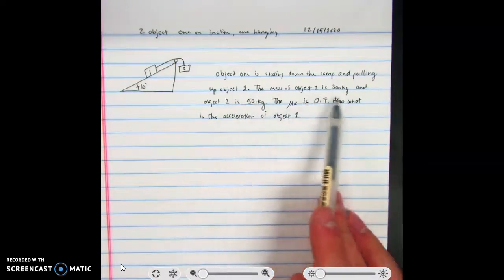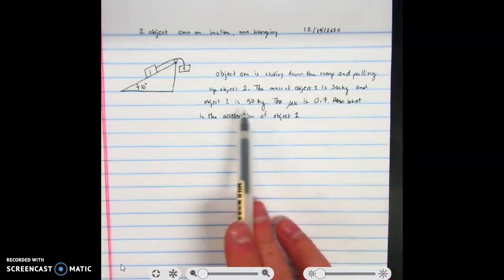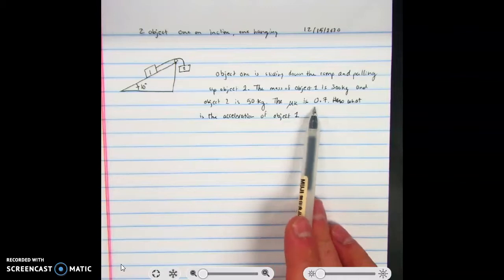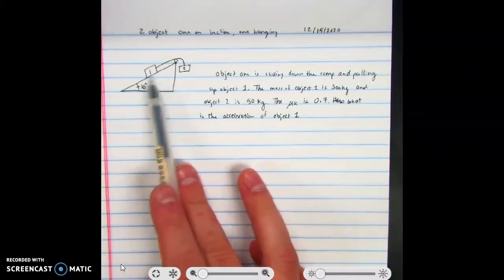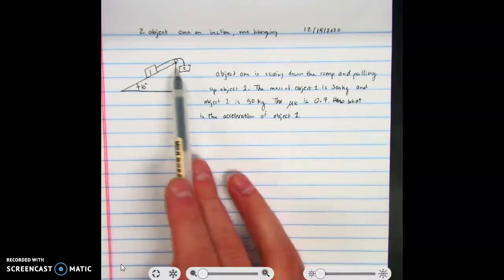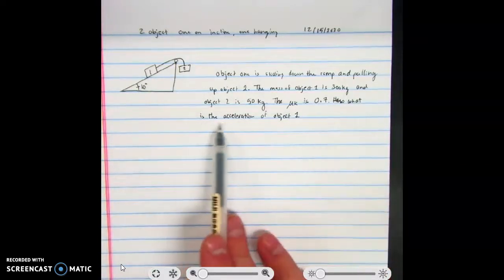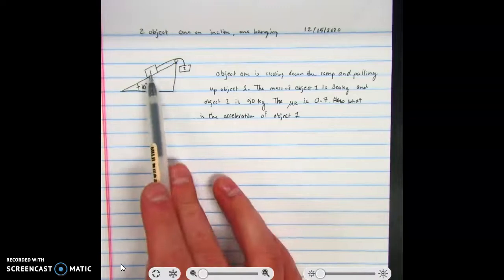The mass of object one is 300 kilograms and object two is 50 kilograms. Coefficient of friction is 0.7. That's the coefficient for one. I know it's not stated, but that should make sense. It's one touching the ground. What is the acceleration of object one? So we're trying to find the acceleration of this one.